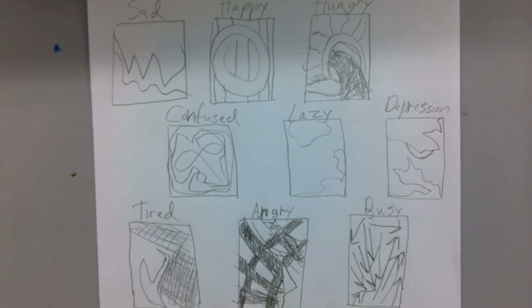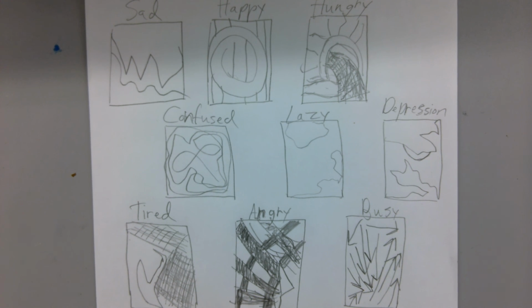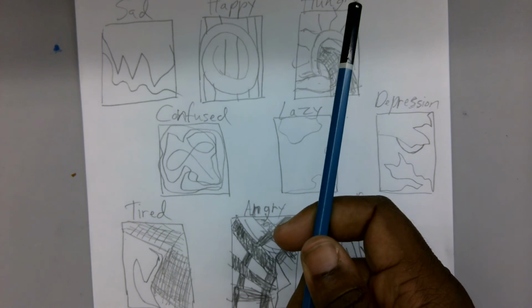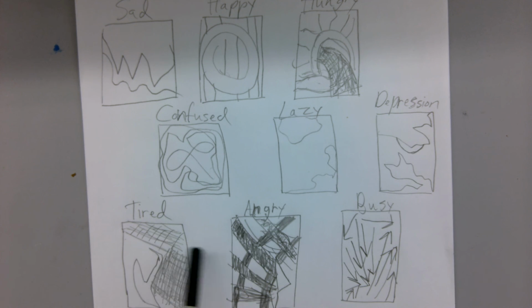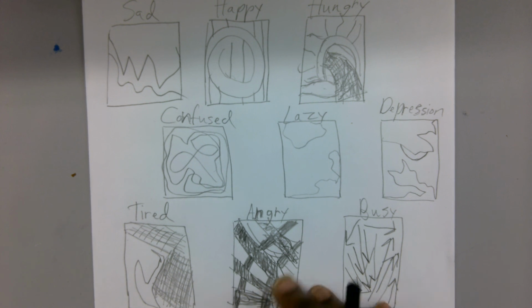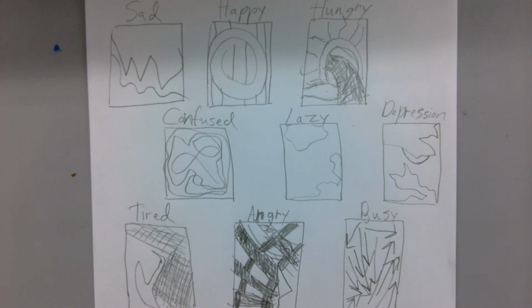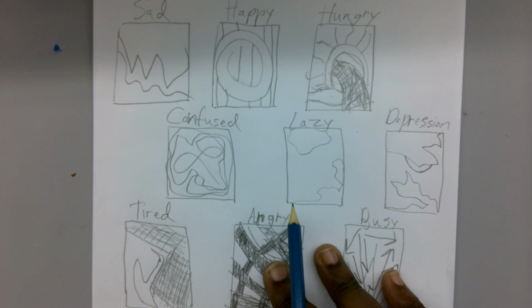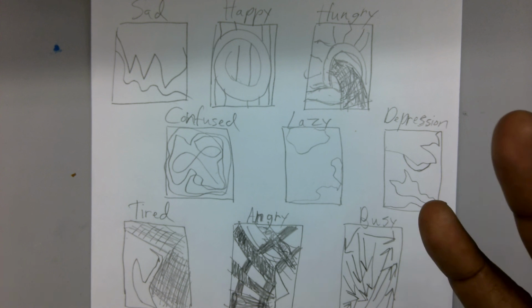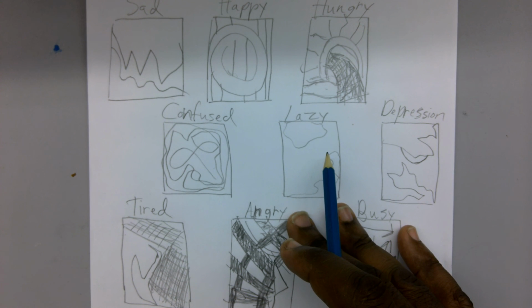Like I said, whatever your idea of emotion in line is. We got sadness, happy, hungry, confused, lazy, depression, tired, angry, busy. Whatever your depiction is, that's pretty much what it is. Nobody can tell you that it's wrong. It's exactly how you see it. Somebody might have these same nine emotions and come up with something completely different. Everybody sees the world through their own eyes, pretty much. So there's no right or wrong way to do it.